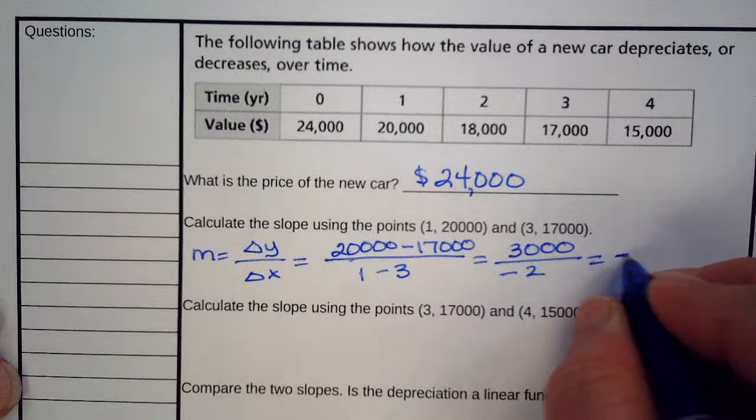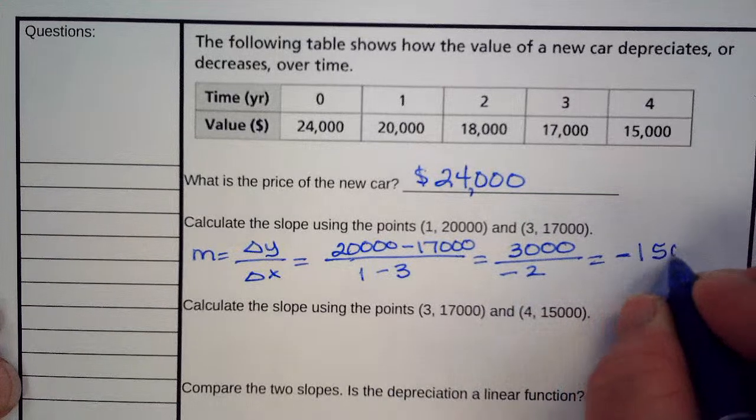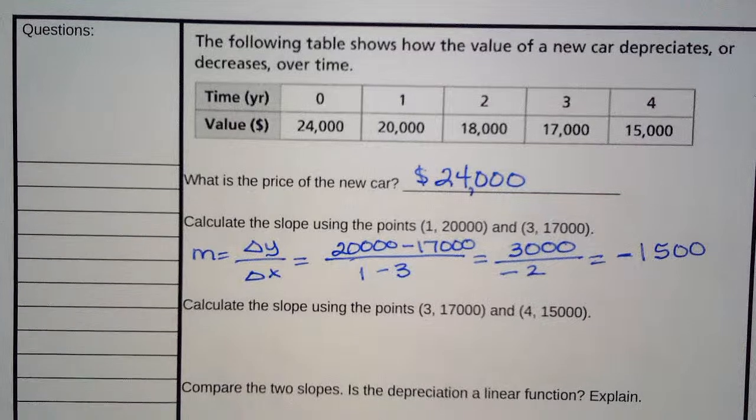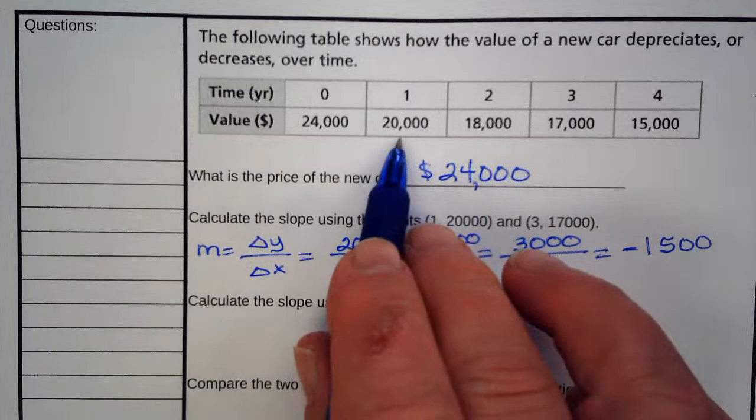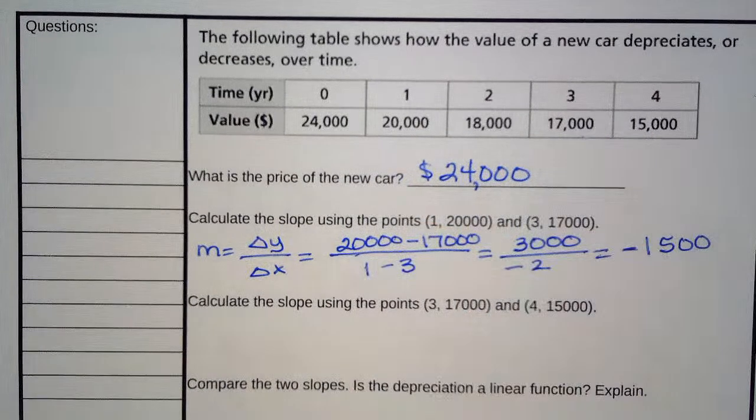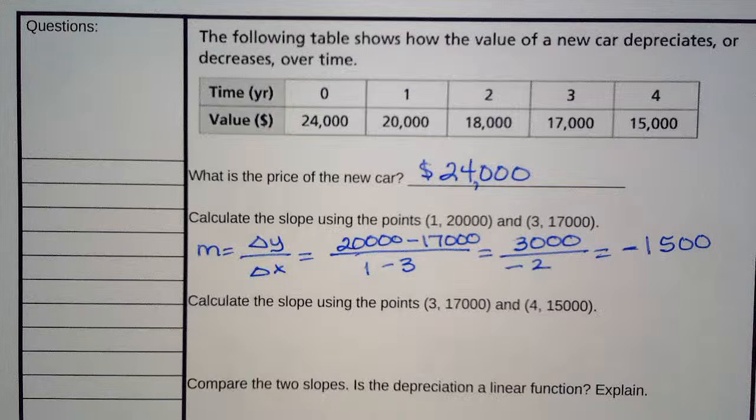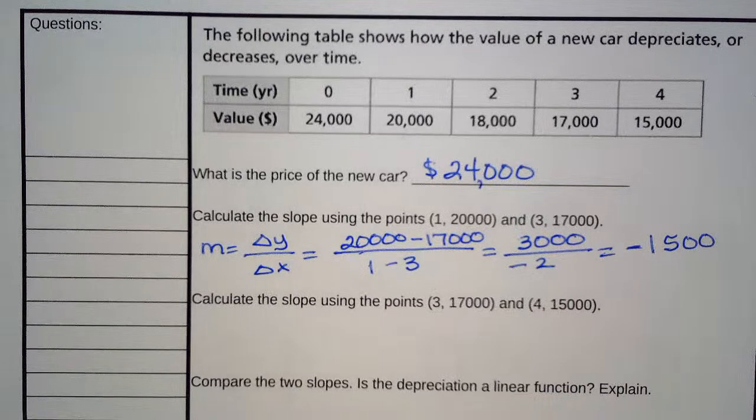So this would be negative 1,500. So between the first month and the third month, I have depreciated $1,500 per month.